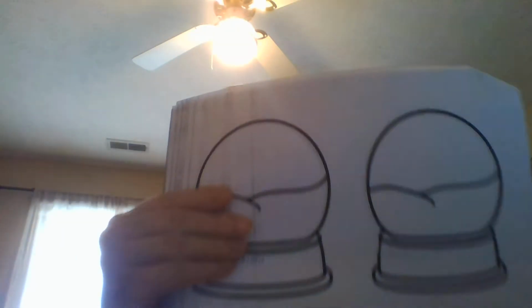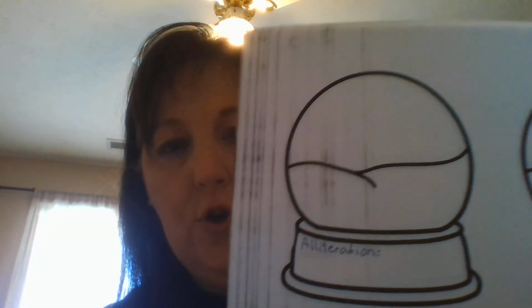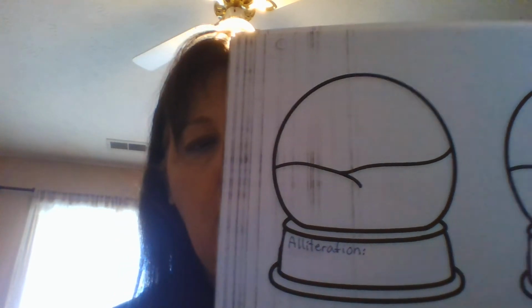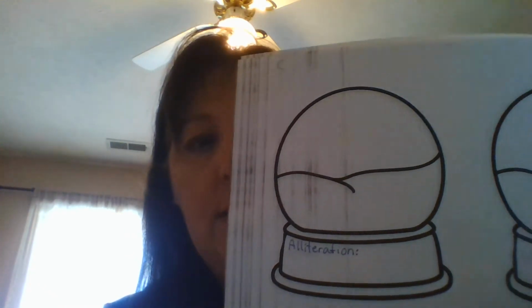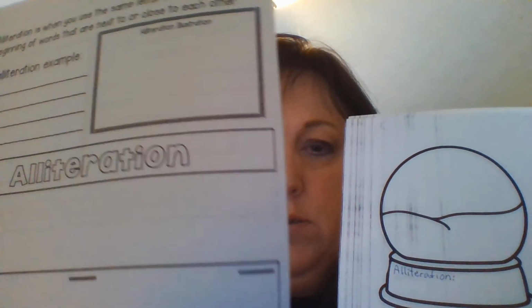Then, on the globe, you of course have to draw and color your tongue twister happening. Okay? So over here, write a tongue twister that you know or one you have made up. Draw and color and illustrate your tongue twister in the snow globe. You're going to take a picture of this only to show me that you've done this activity.